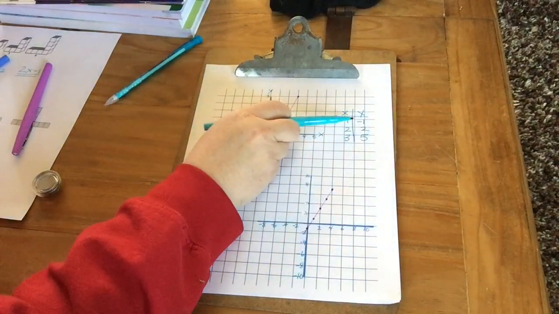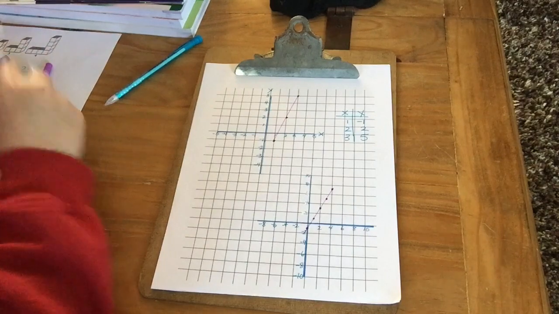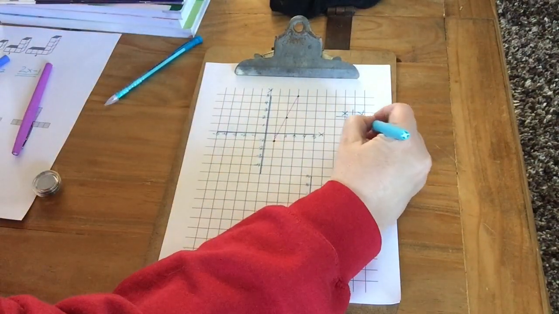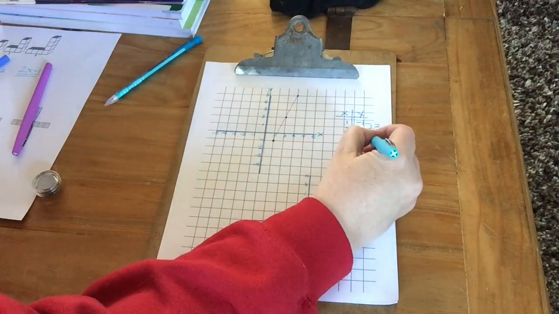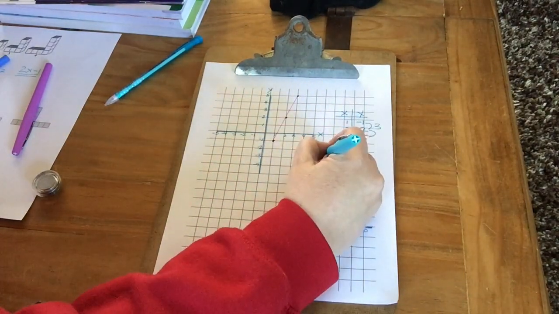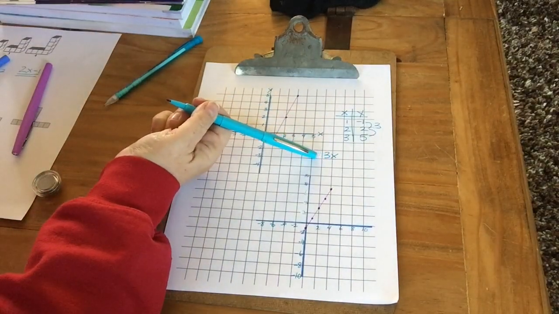So then between negative 1, 2, and 5, what's my common difference? Well, my common difference is 3. Negative 1 plus 3 is 2. 2 plus 3 is 5. So there I've found my coefficient is going to be 3 with my variable, 3x. Okay?